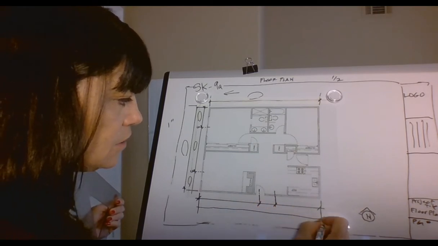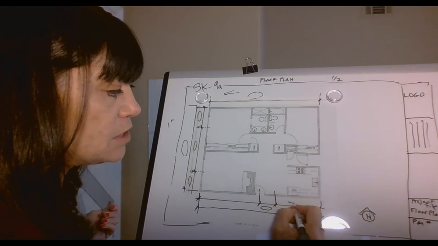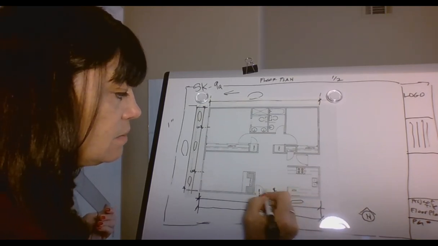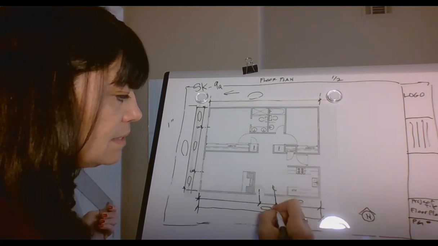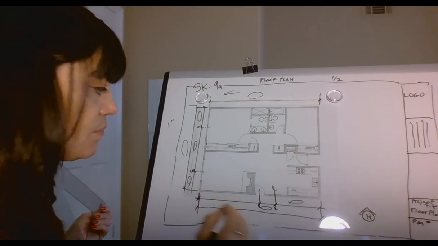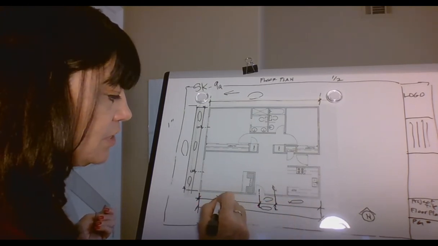Yours is going to be nice and straight, and you're going to have the overall dimension. So here you're going to dimension from here to the center of the window, CL. CL stands for center line. And you're going to measure here, and you're going to measure here. Why do we do that?